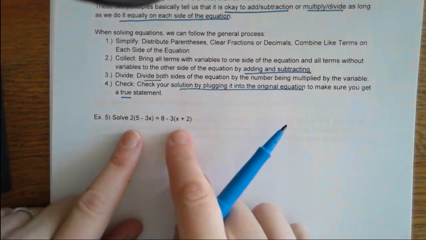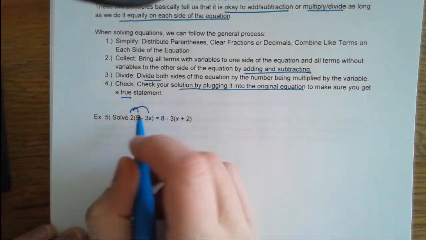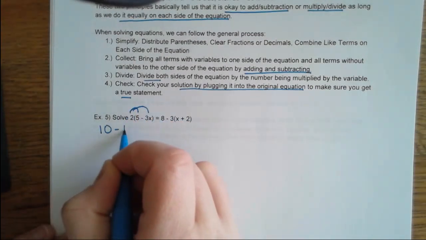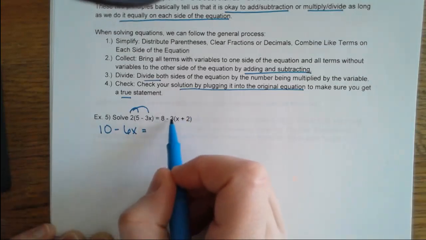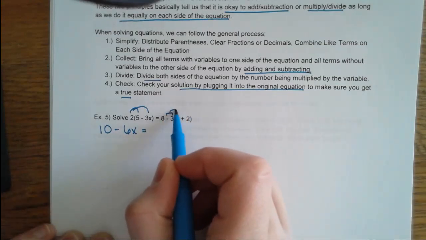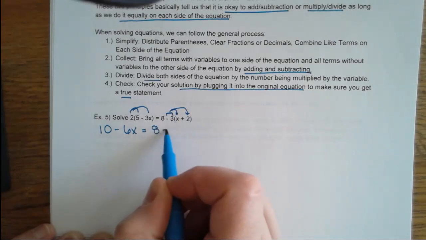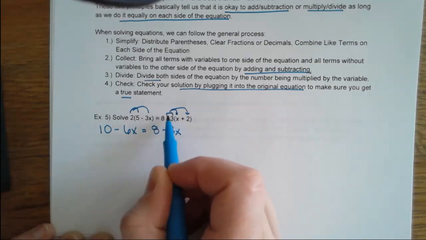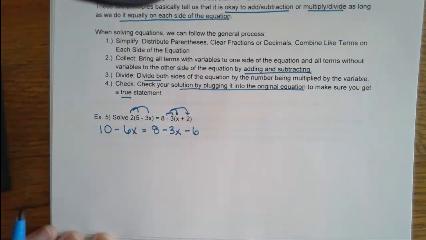I see lots of parentheses, so I'm going to start by clearing those out first. So I'm going to distribute the 2. I get 10 minus 6x equals. Now on the right side, you want to be a little careful. You have a minus 3 here. So when you distribute, you actually are distributing that negative 3. So it's 8, and then minus 3x, and then negative 3 times 2 is negative, or minus 6. So watch out for that minus sign there.